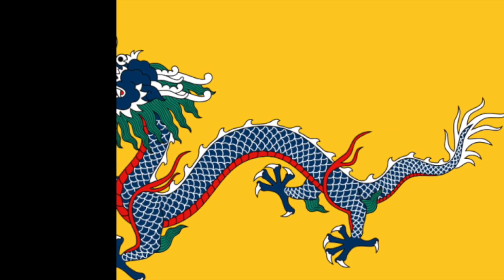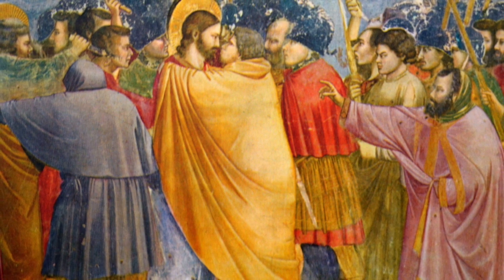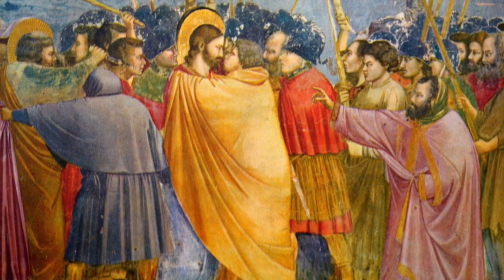In Islam, golden yellow is the color of wisdom. In the Chinese Qing dynasty, only the emperor was allowed to wear yellow. And for Christians, since Judas wore yellow, it's now the color of betrayal.